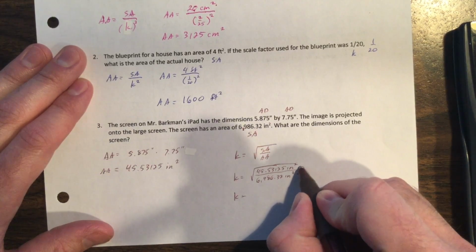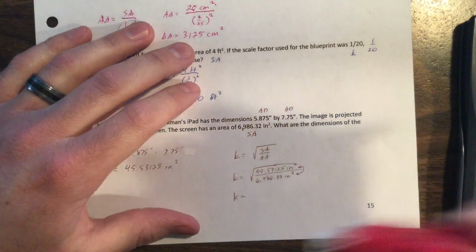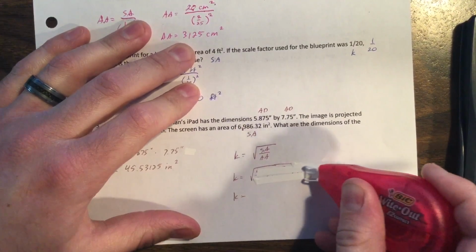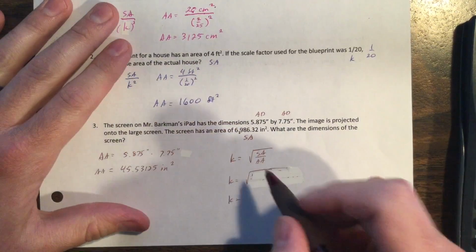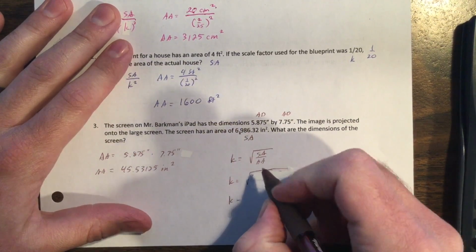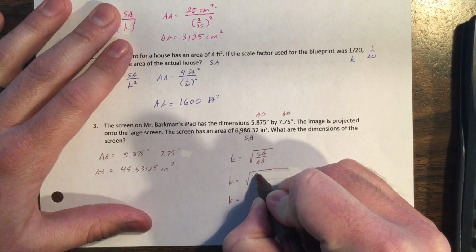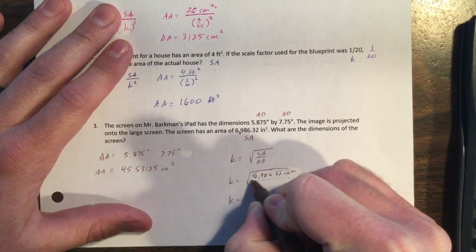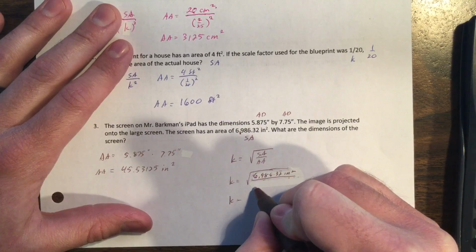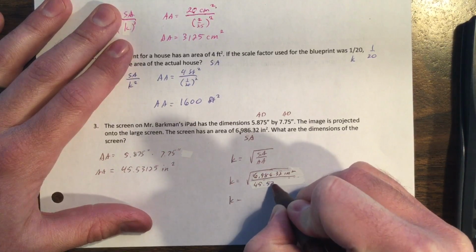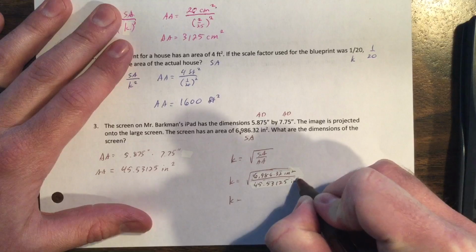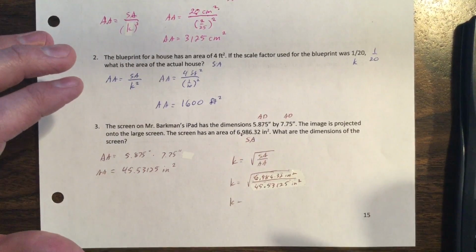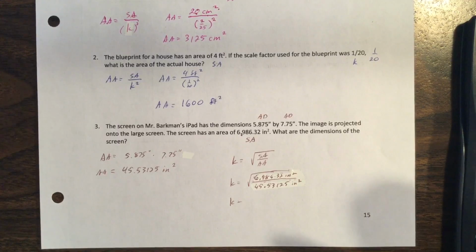You need to flip that around. I put the scale where the actual should be. So our scale area was 6,986.32 inches squared, over our actual area of 45.53125 inches squared. And again, the more decimals that we can use, the better it is.